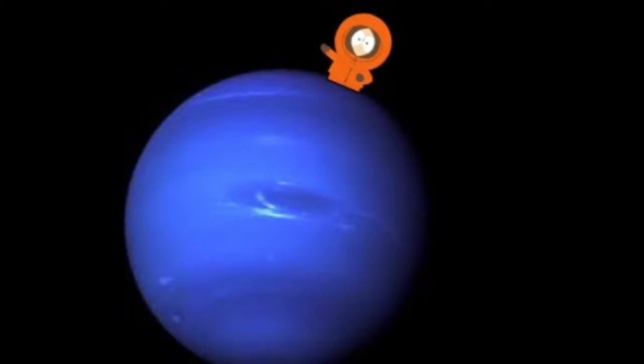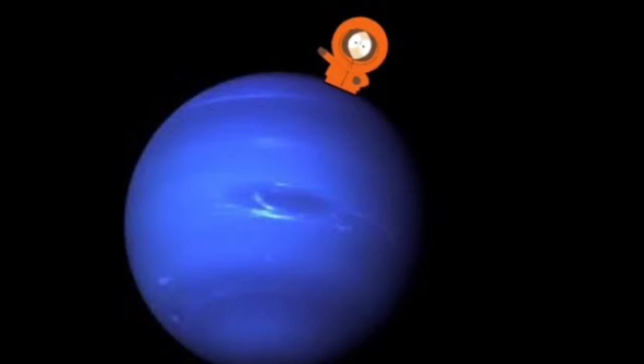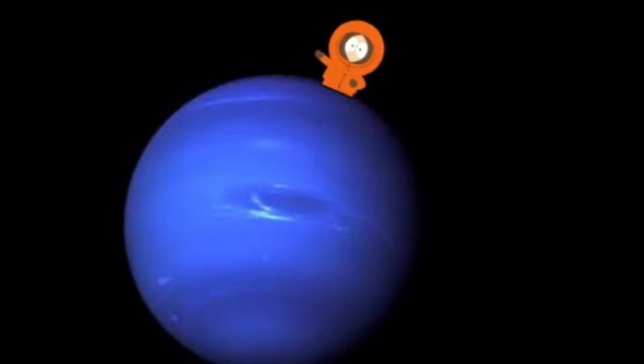Neptune has 13 moons, the biggest one being Triton. It takes Neptune 164 years to orbit the Sun. Its rotation is 19.1 hours.